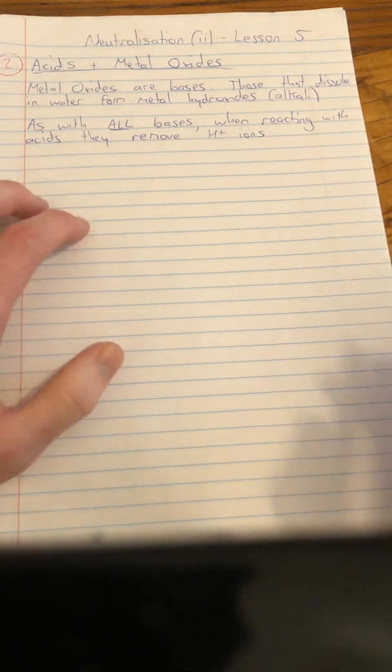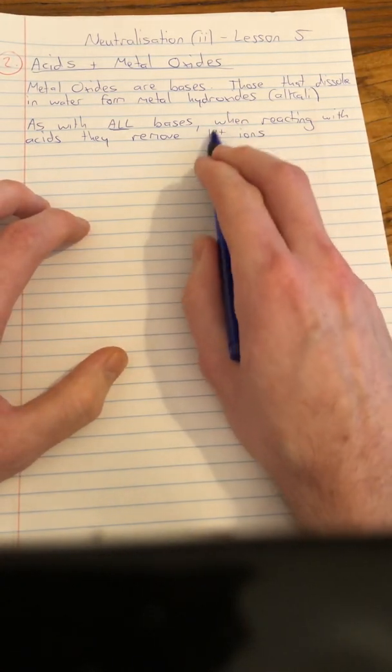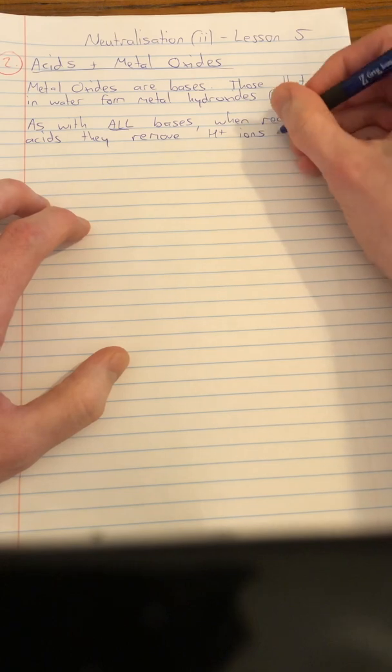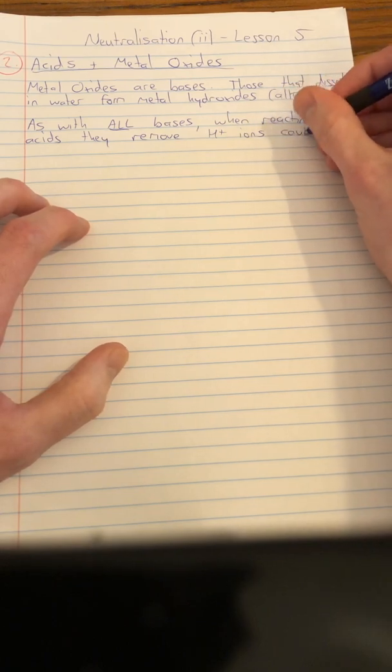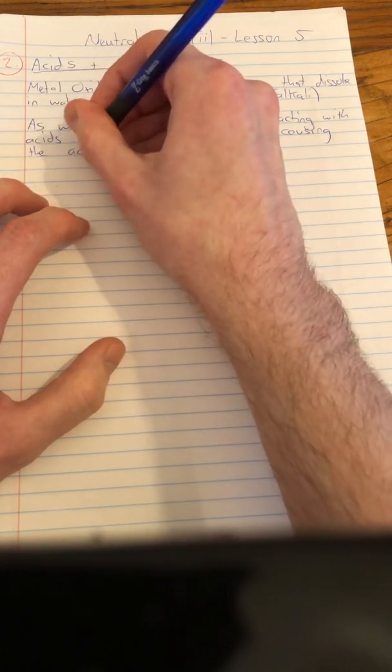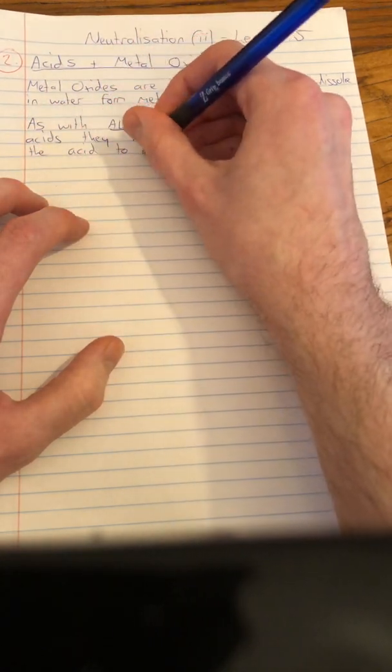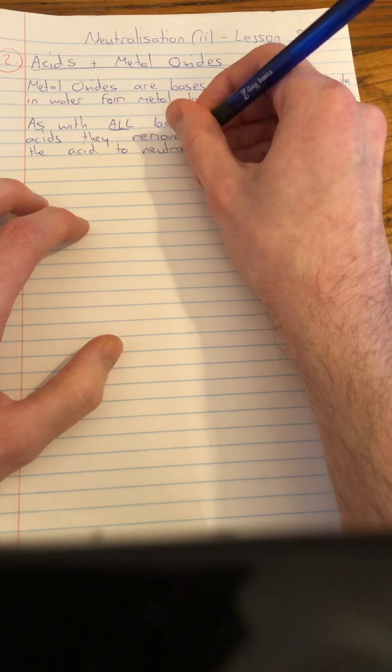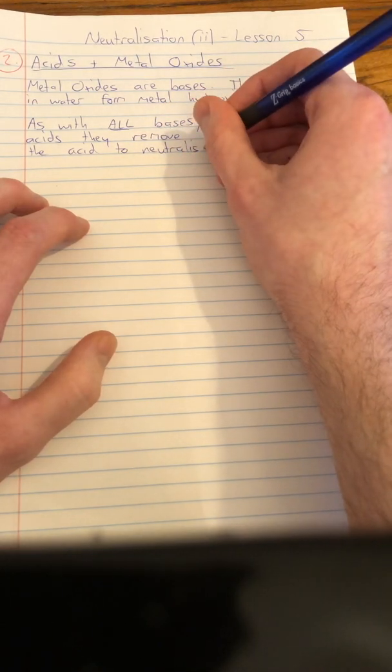Okay, and because we're removing hydrogen ions from the acid, that's causing the acid to neutralise. Okay, so the pH of that acid starts to go towards 7.